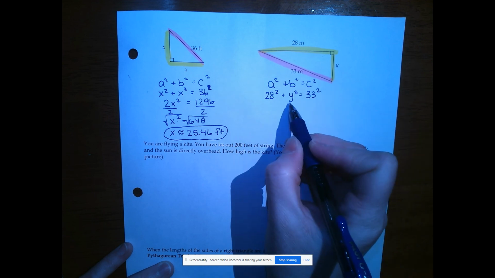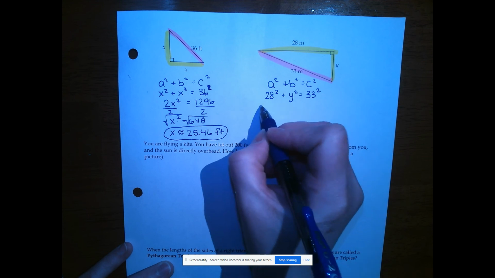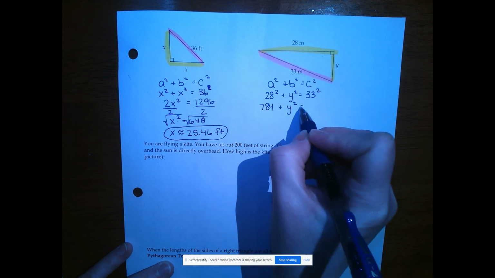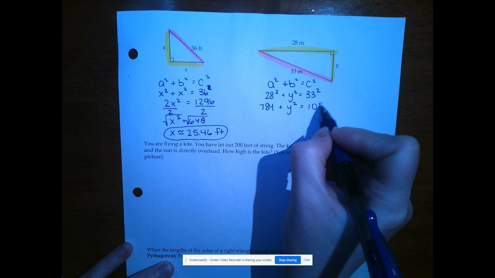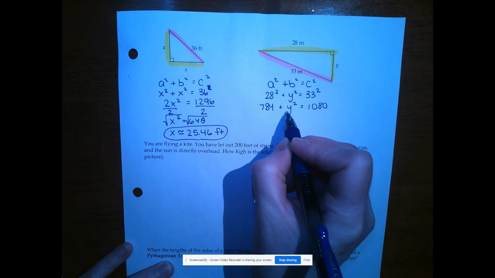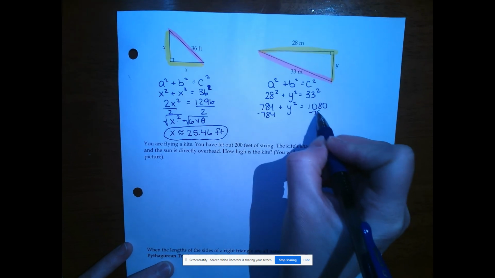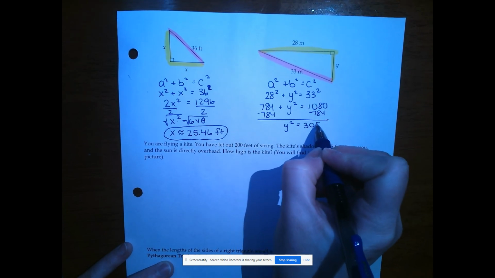The missing one is a leg, so this one takes a little bit more of the work than when it was a missing hypotenuse. 28 squared, or 28 times 28, is 784, plus y squared equals, and 33 squared, or 33 times 33, is 1080. I have a number being added to the y squared, to the variable, so I'm going to subtract 784 from both sides. Y squared equals 305.